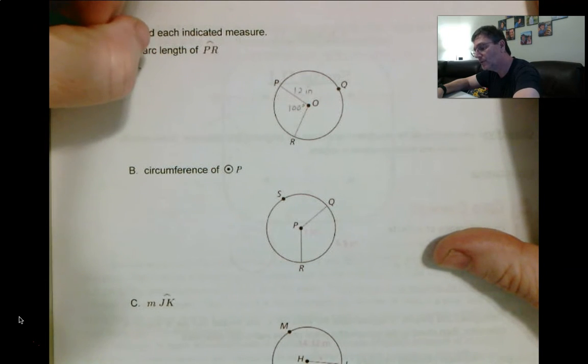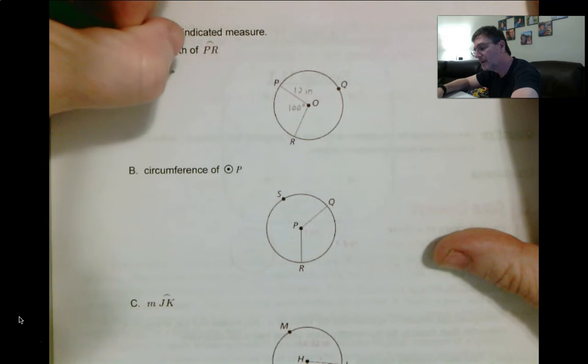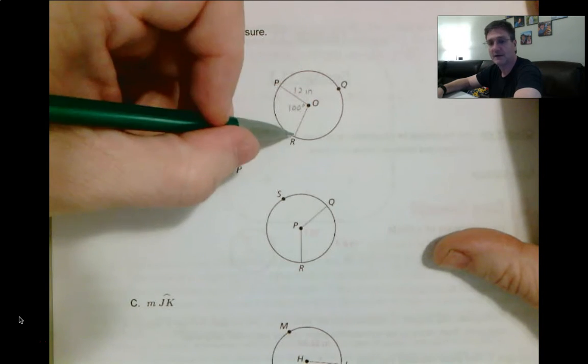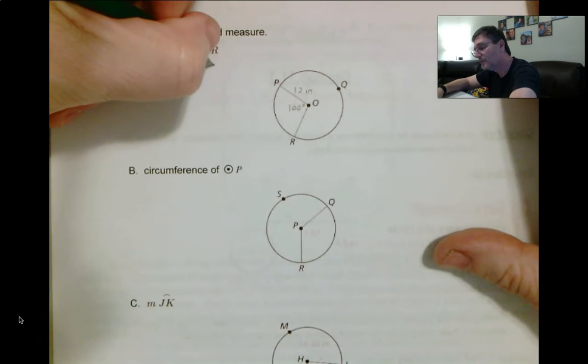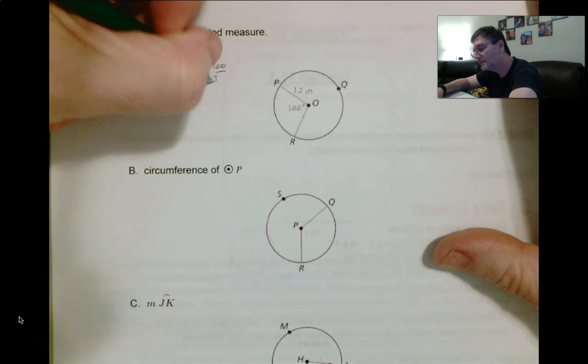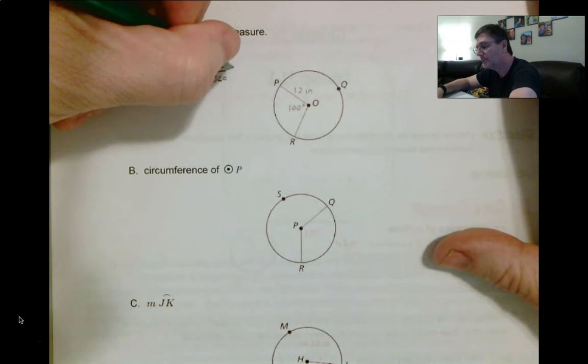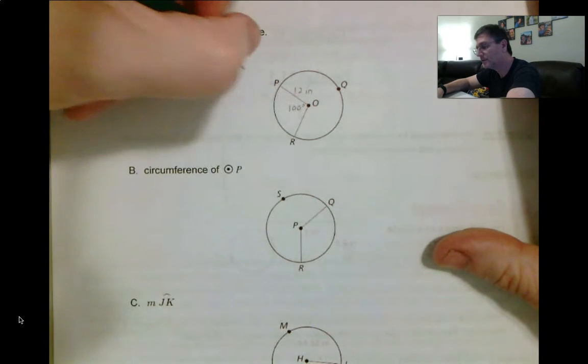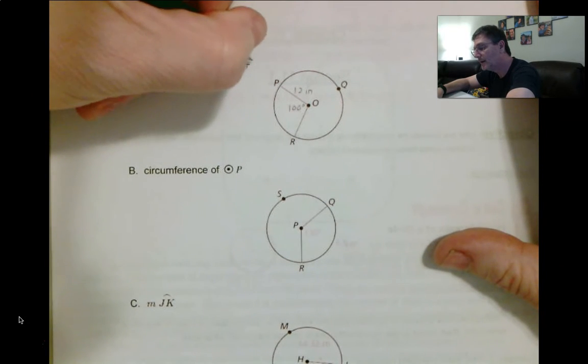100 degrees, arc length of PR is equal to the fraction that PR is of the entire circumference, and that's going to be 100 over 360, we'll reduce that in a minute, times the circumference of the circle, which is 2 pi times 12.